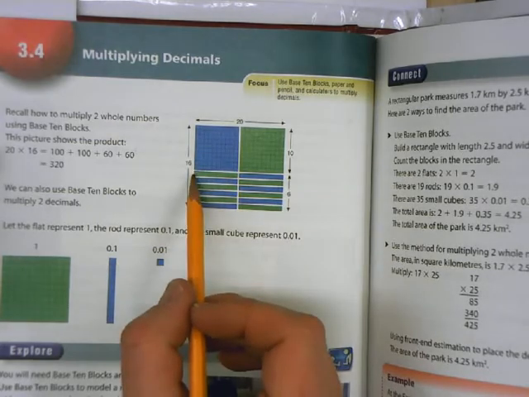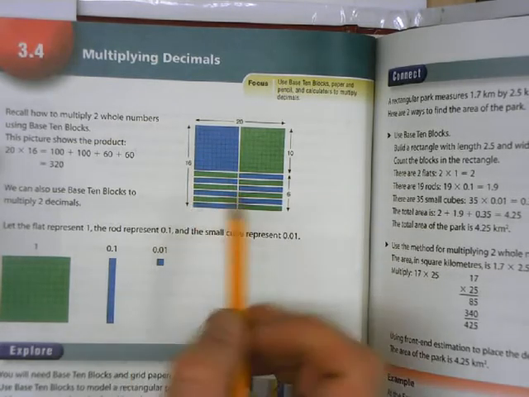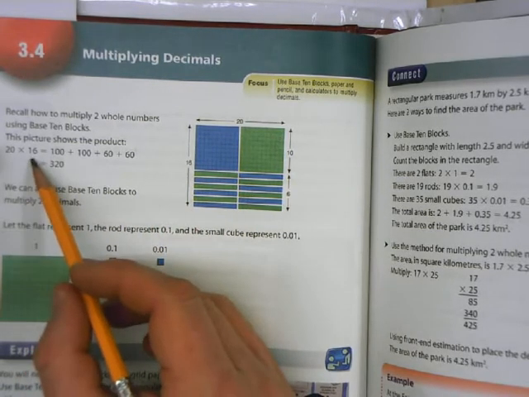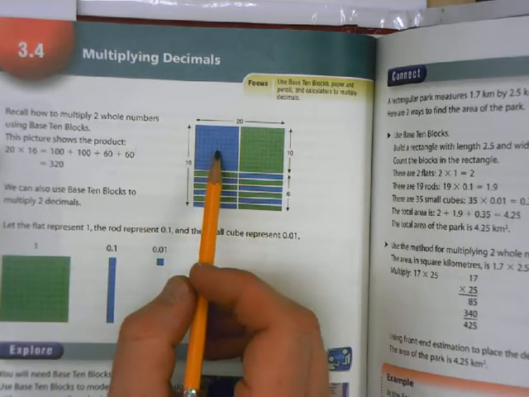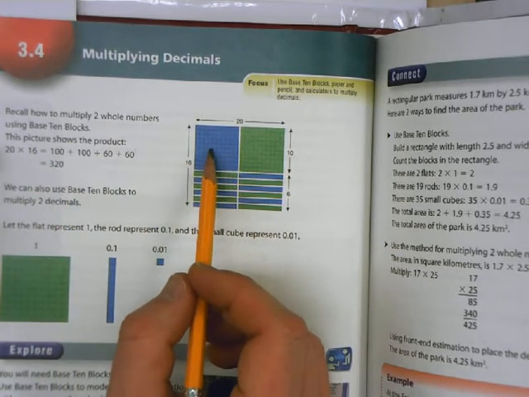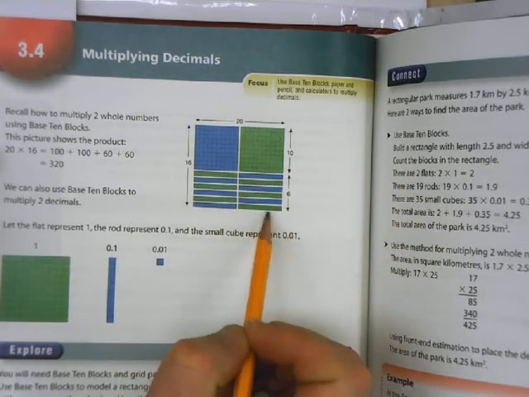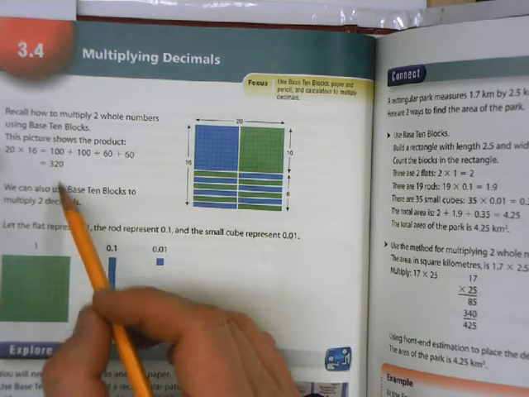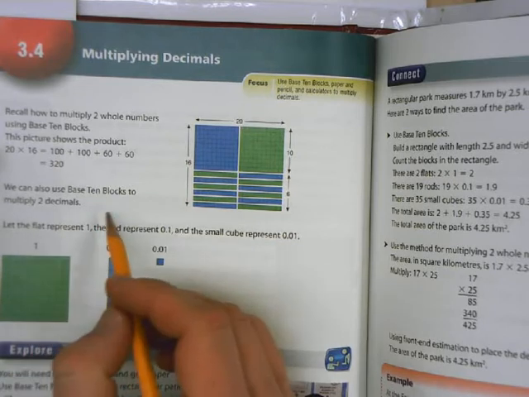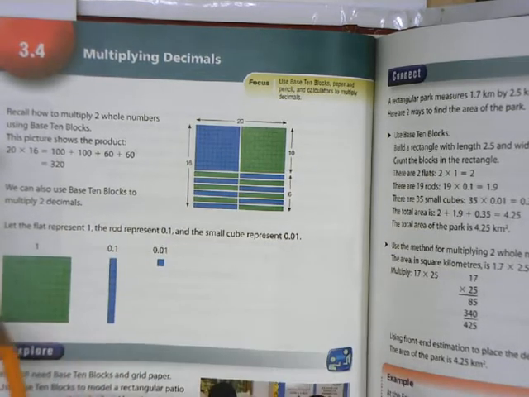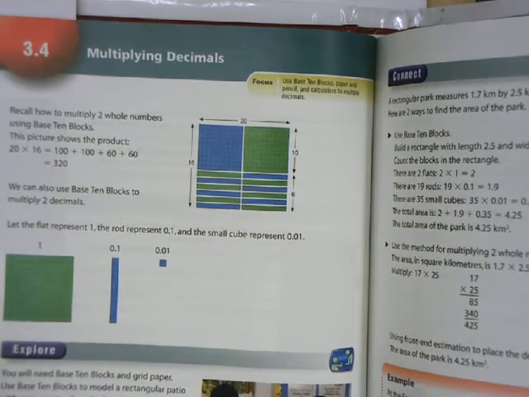Area model is A equals BH, area equals base times height, and the height is 16. 10, 11, 12, 13, 14, 15, 16. Okay, so it's 20 times 16, and that's equal to the sum of all the areas, 100 plus 100 plus 60 plus another 60, or 320.